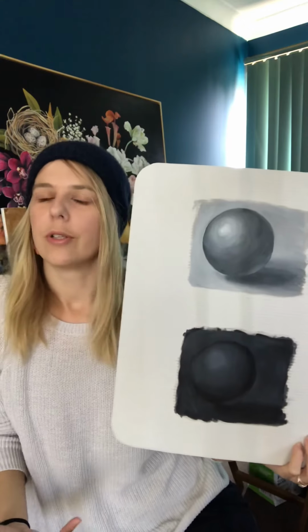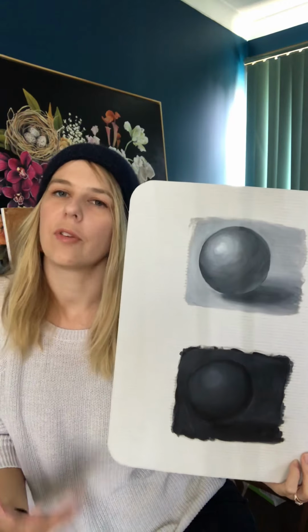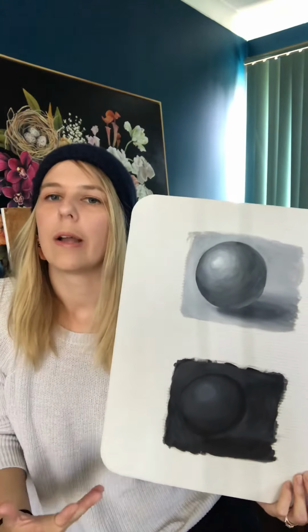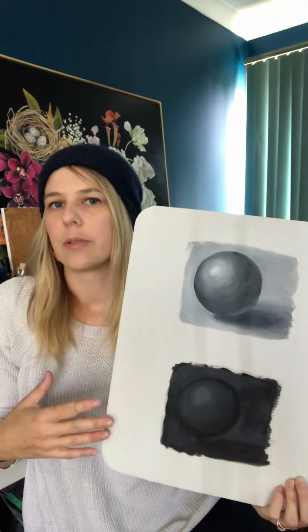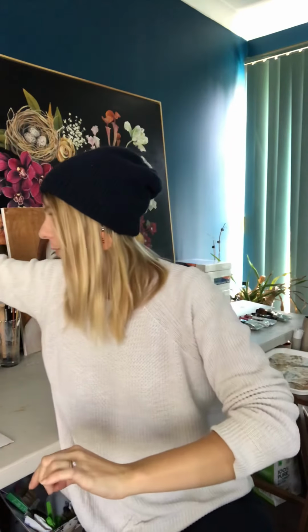It's really important to know how to do shading and how to work with your values, because it's what provides depth. Colour will do that as well, but I'd say 80% of your painting is going to be making sure you get your values right. So we'll talk about that a bit later today, and we'll do a value study together.